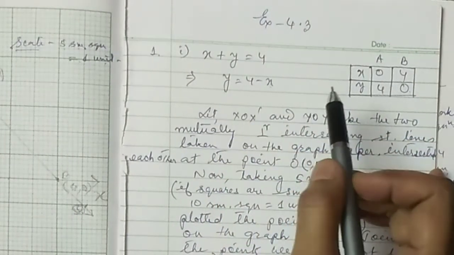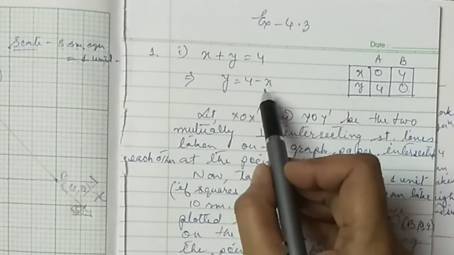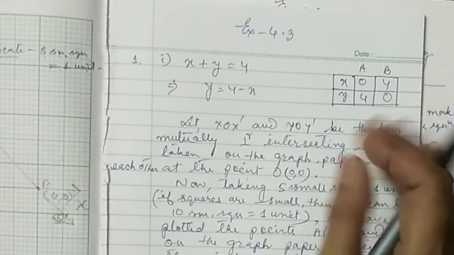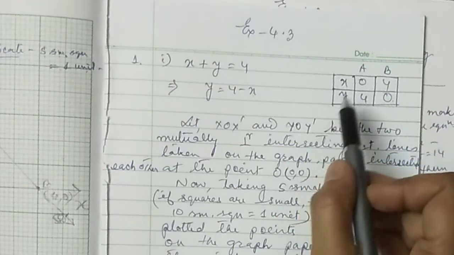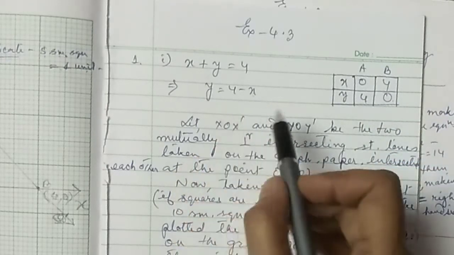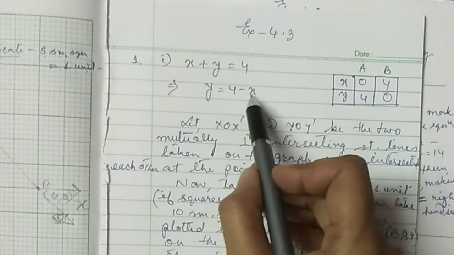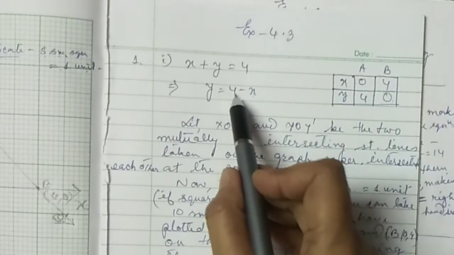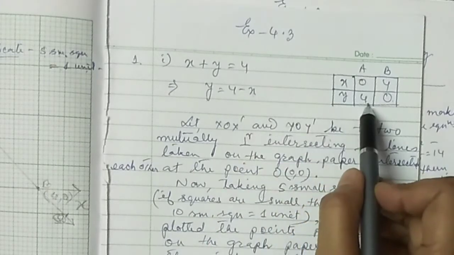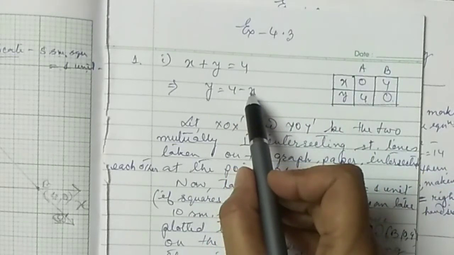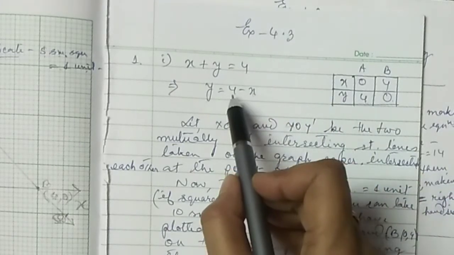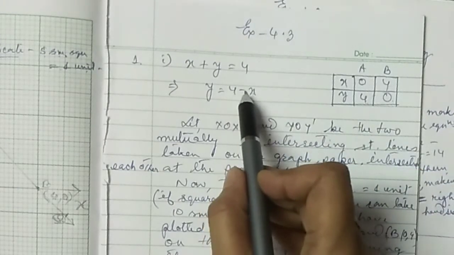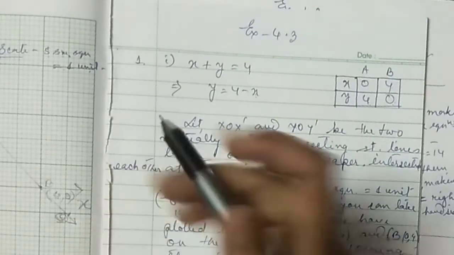Now let's take some values for x. Generally we take 2 points only. 2 points minimum have to be taken. So let's start from 0. If x is 0, then y will be 4 minus 0, that is 4. If x is 4, then y will be 4 minus 4 equals 0.